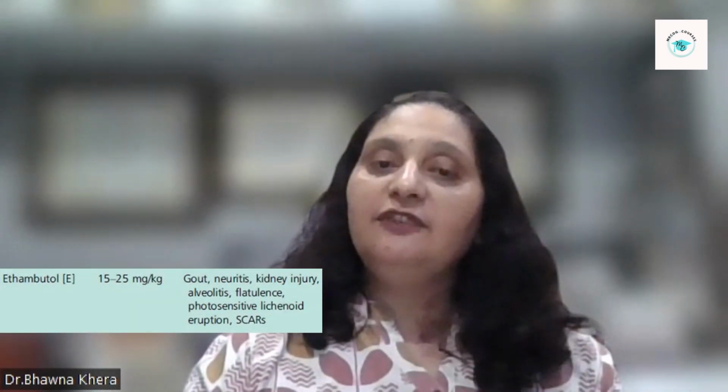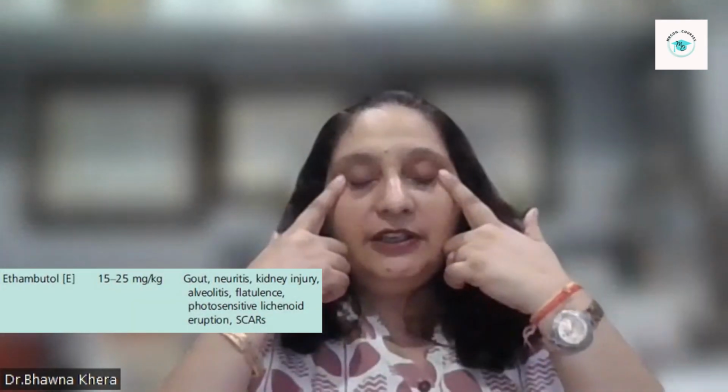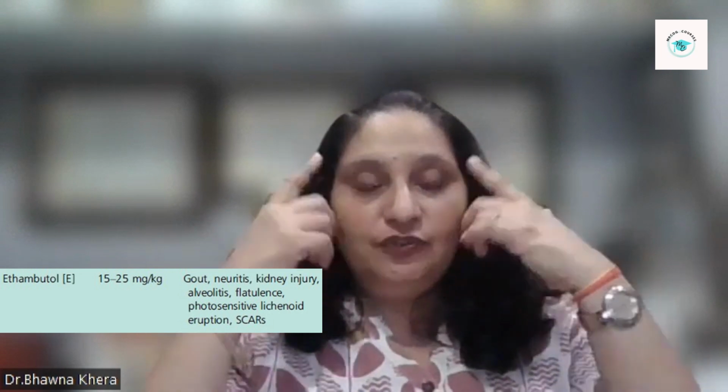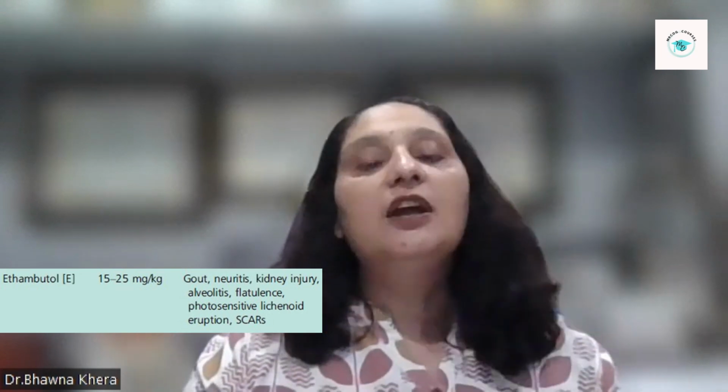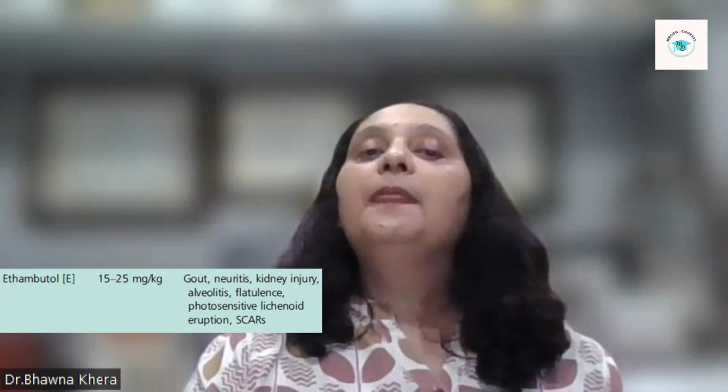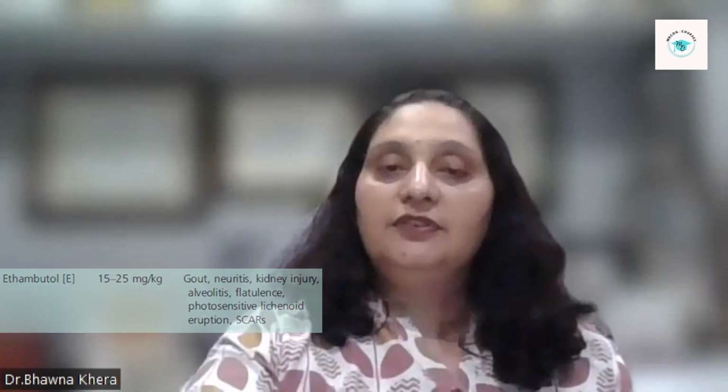Ethambutol 15 to 25 milligrams per kg. Optic neuritis is the one which we are basically concerned about, and of course the adverse cutaneous reactions are there. So pyrazinamide is the drug which does not have adverse cutaneous drug reactions. It's a unique thing among all the 4 drugs. So important point for exam question. So that's about it. This is the way we do the treatment.